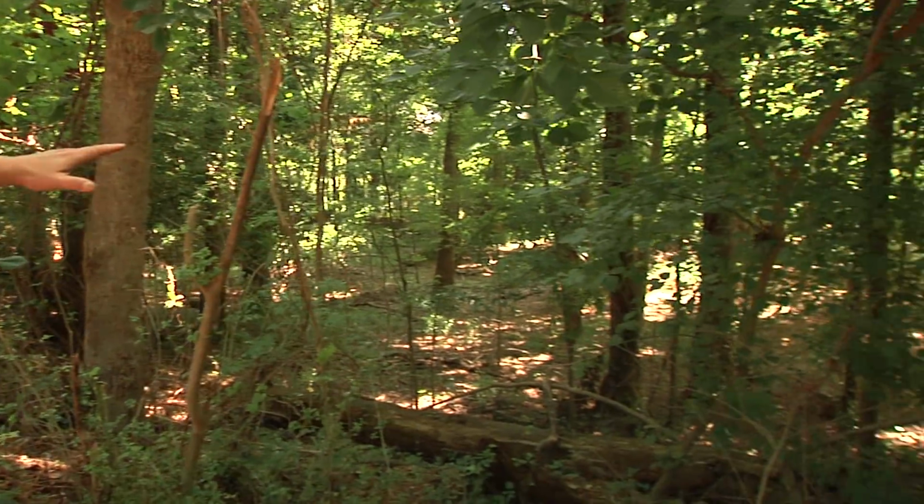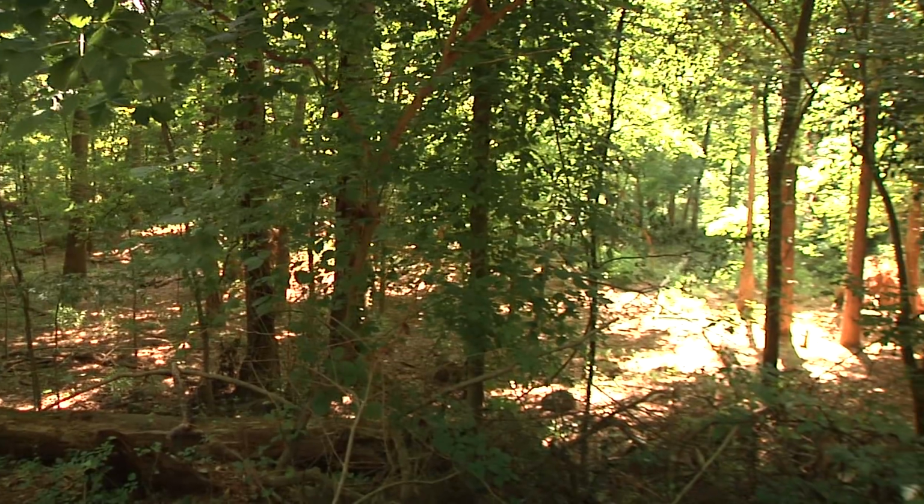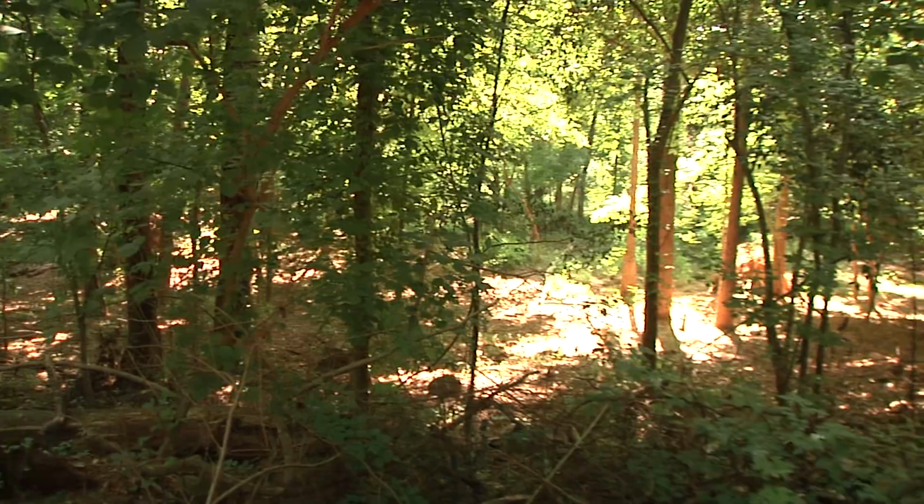This property is bordering a river floodplain. If you look out through here, just beyond the trees is where the river is. Now, the river has flooded, and during flood stage it comes all the way up to where I am standing. I've seen this happen numerous times over the years.